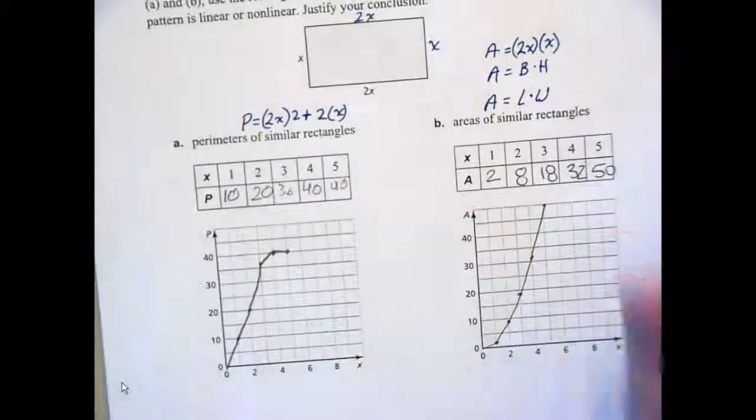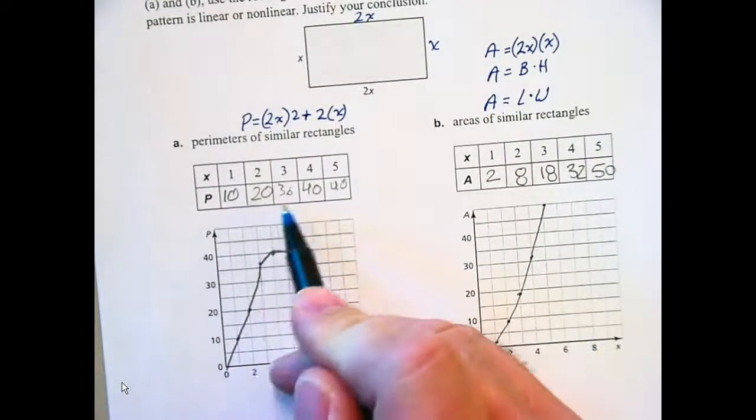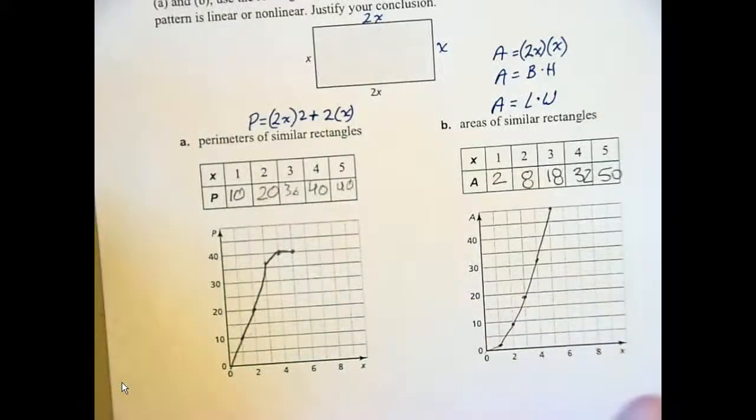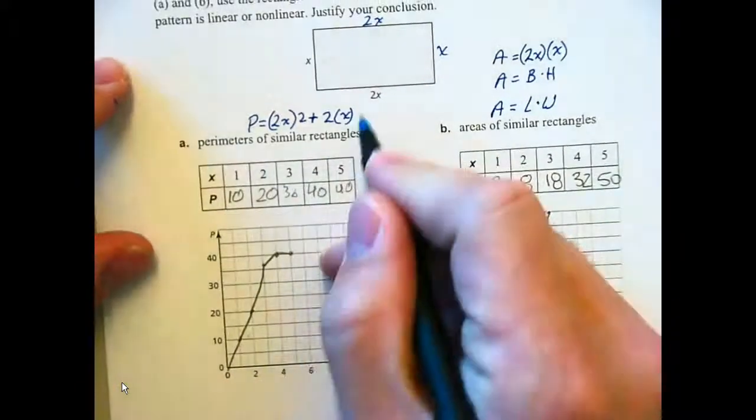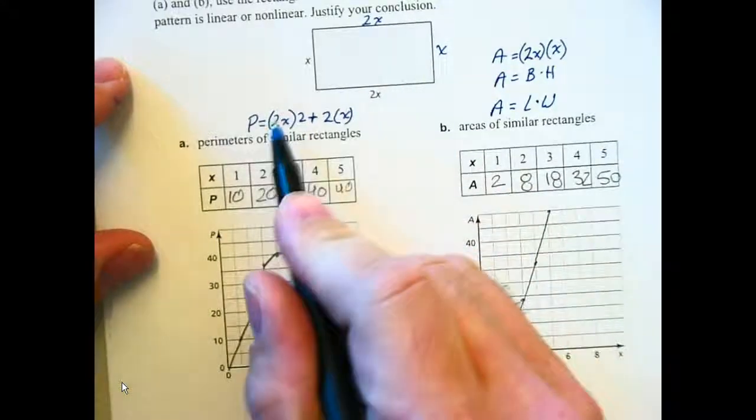Let's see. Letter A. 20 or 10, 20, 36, 40, and 40. All right. Well, hey, you guys, sometimes it's helpful if you simplify first.